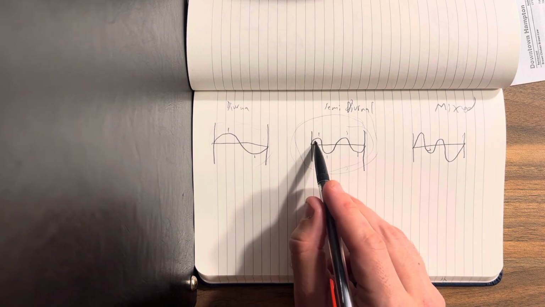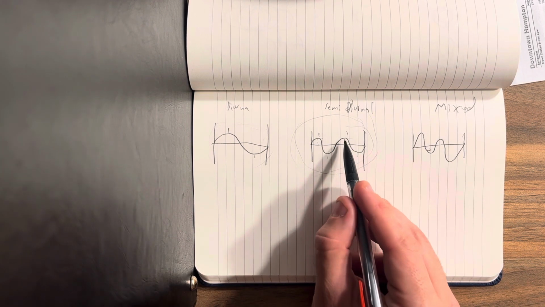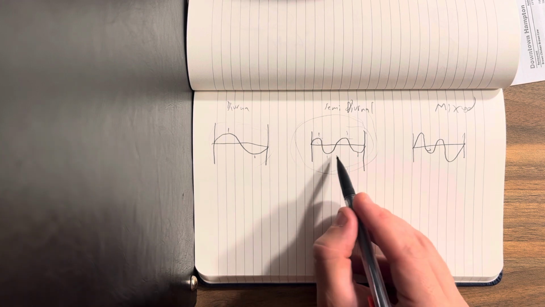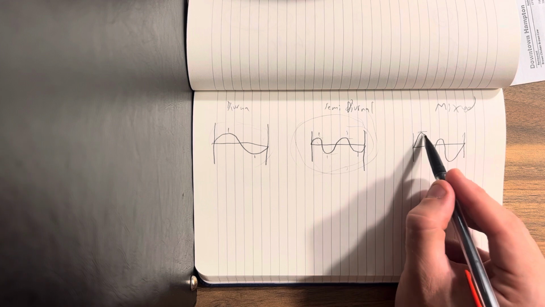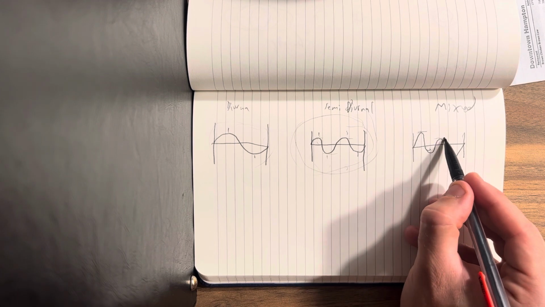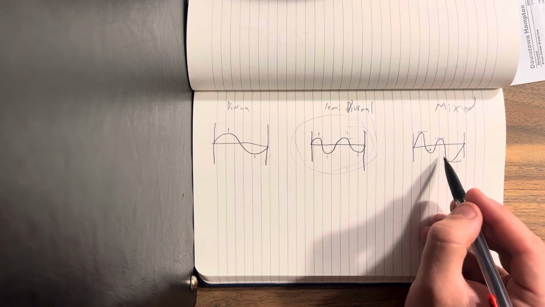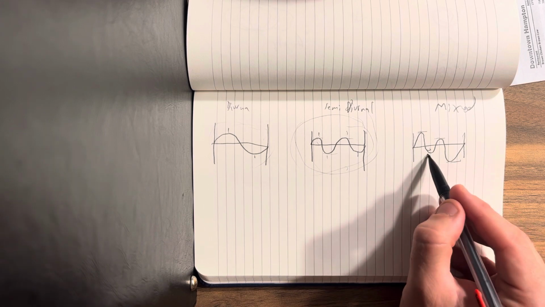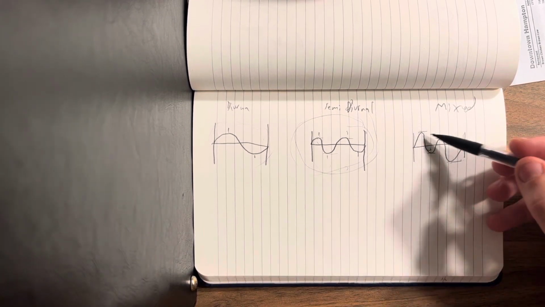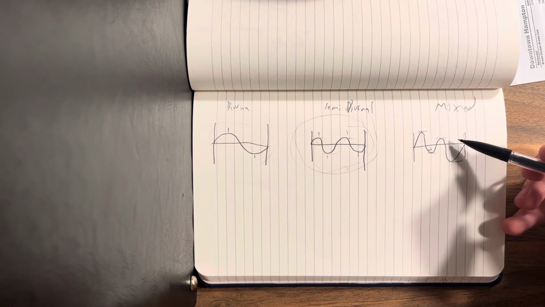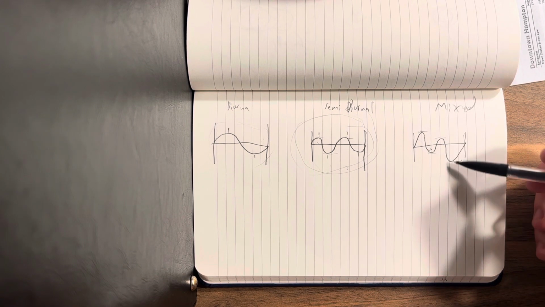In a semi-diurnal system, this high tide and this high tide are pretty close to the same height, and same as these lows. In this one, the first high is much higher than the second high. The second low is much lower than the first low. It doesn't always have that exact pattern, but it is offset. They're not similar to one another.